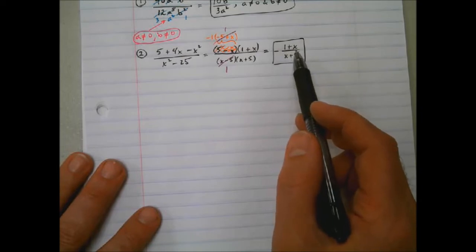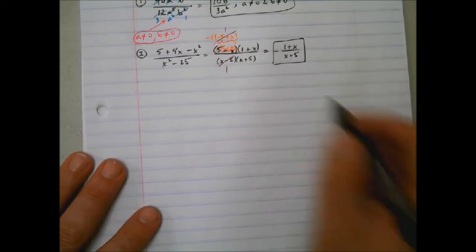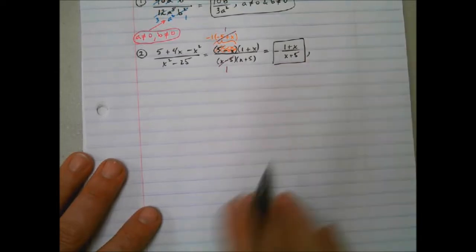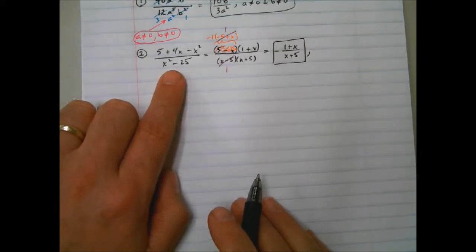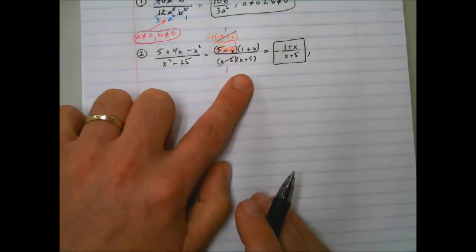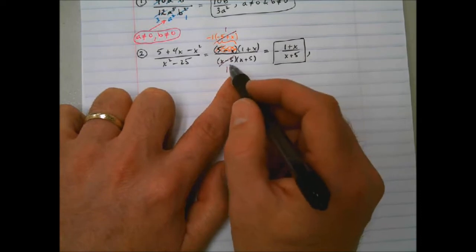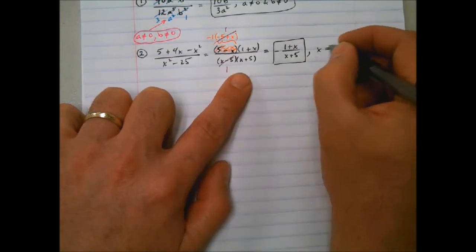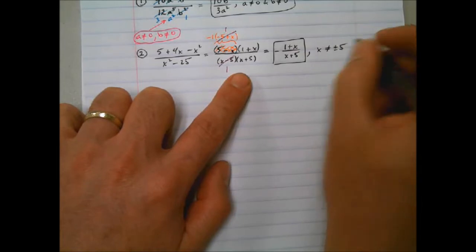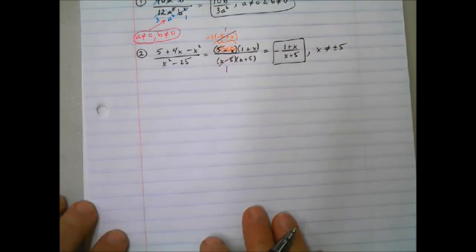Now, on the other hand, what about the 1 plus x? Could it be x plus 1 instead? Sure, addition is commutative. Excluded values. Maybe you can see it right here, the x squared minus 25, but just to be safe, if you're in factored form, x cannot equal 5, x cannot equal -5. So x cannot equal plus or minus 5.